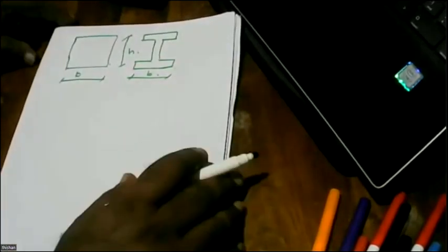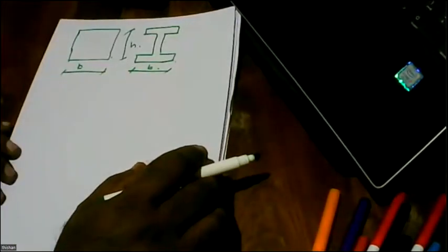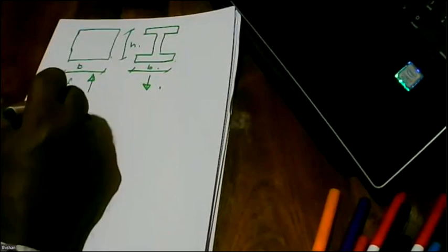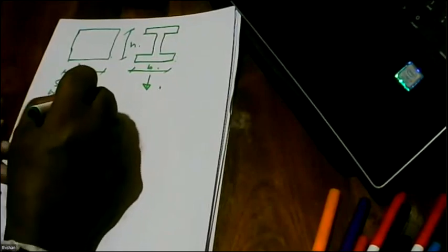If you look at these two sections, we can see self-weight: this one is higher, this one is low. Then area: this one is higher, this one is low.